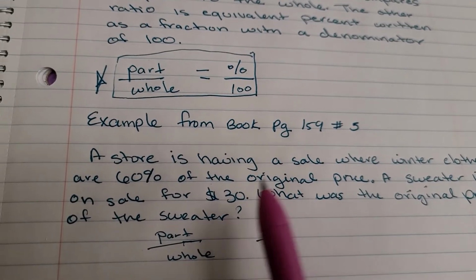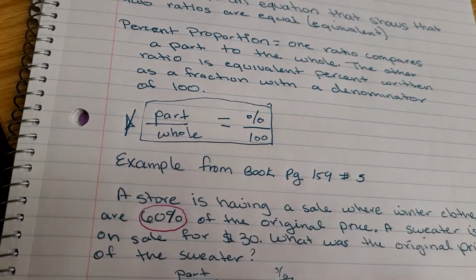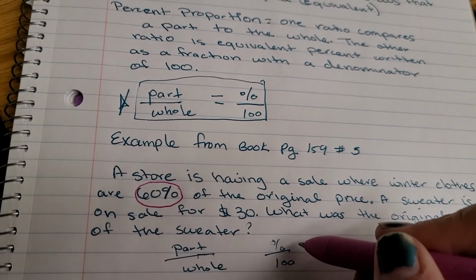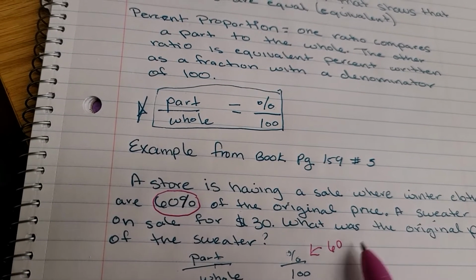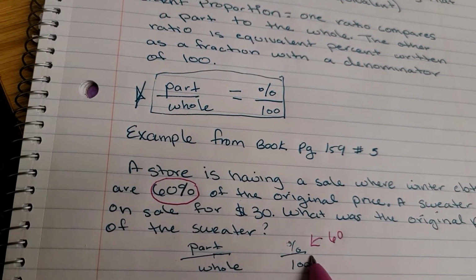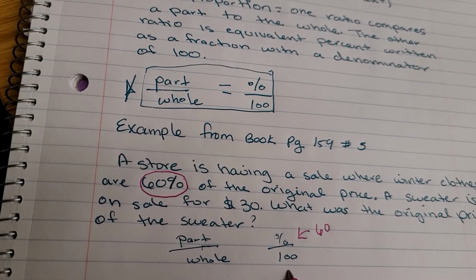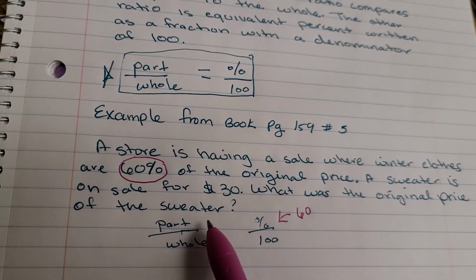So do you see the percent somewhere over here? Yes, it's right here. So what you're going to do is substitute this by 60, and then you have 100 because that's 60%.